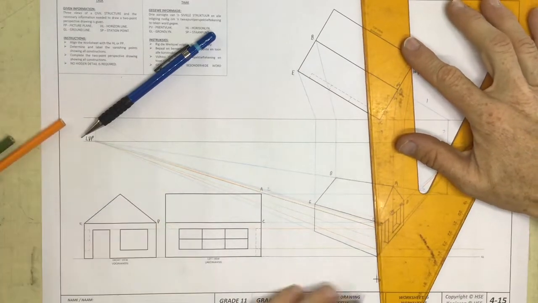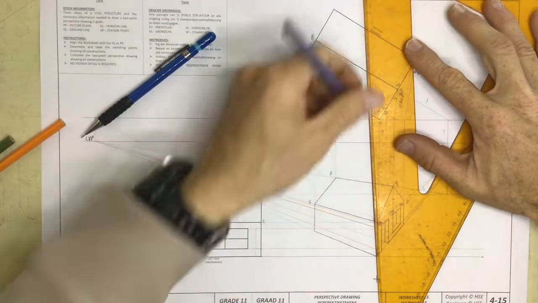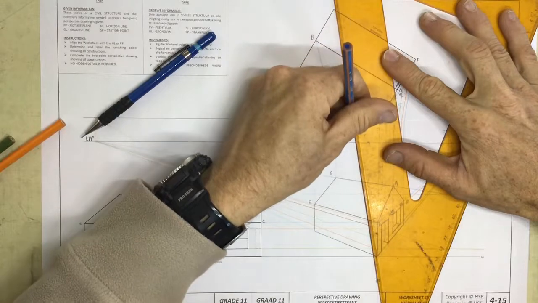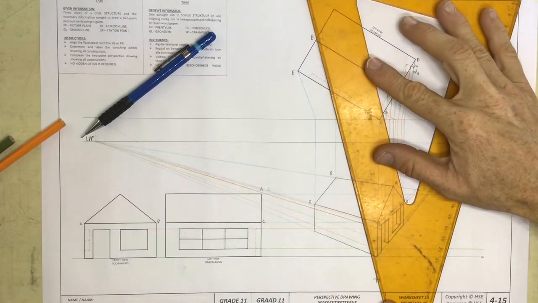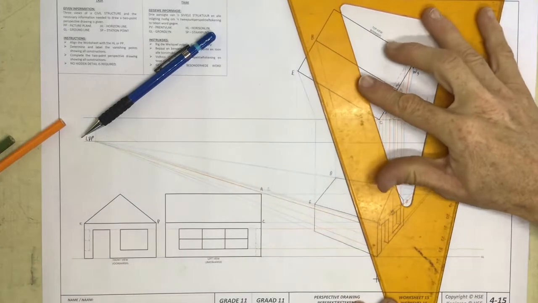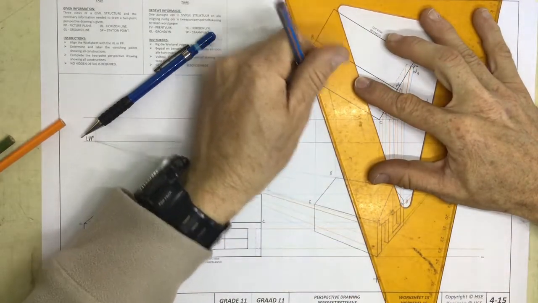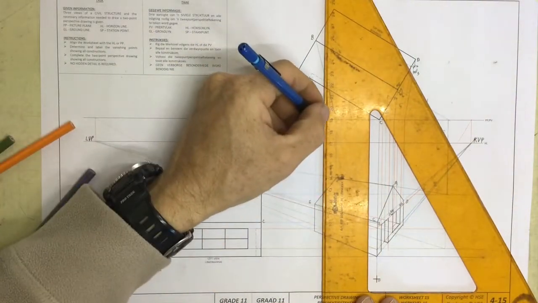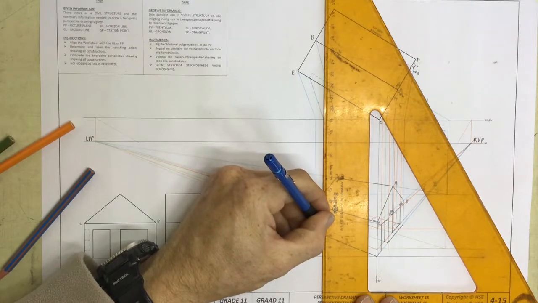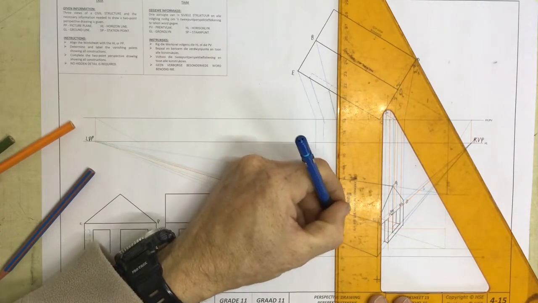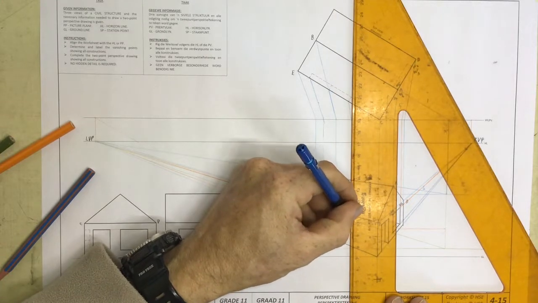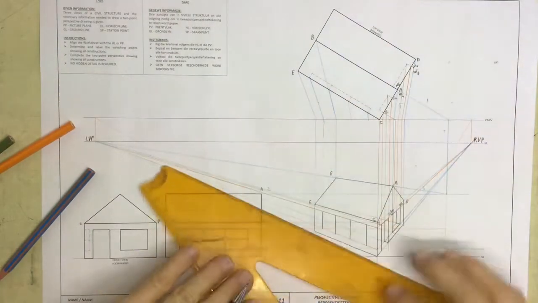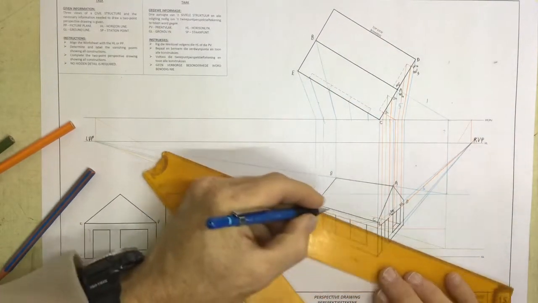I'm going to take lines from each and every one of those corners, from there, from there, from there, and from there. Take that down into my drawing quickly, and I'll have a line coming down over here, that line over there, that line over there, that line over there, and that line over there. Right, there's the window drawn in.